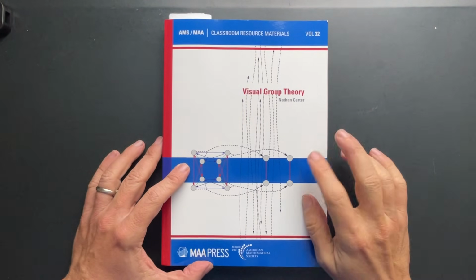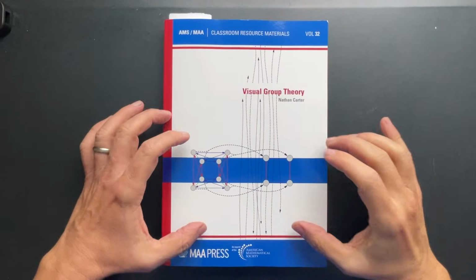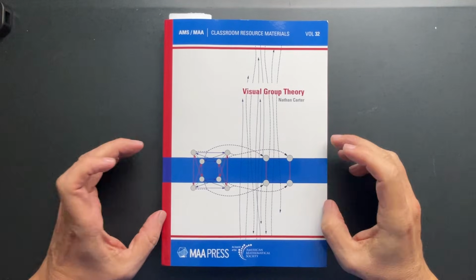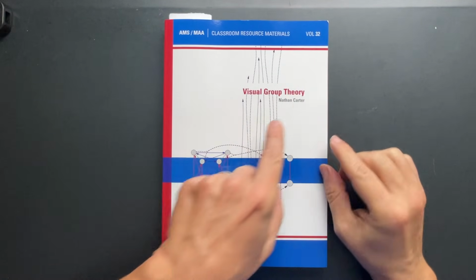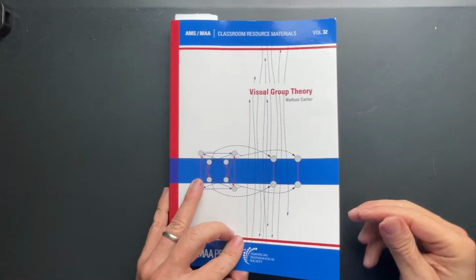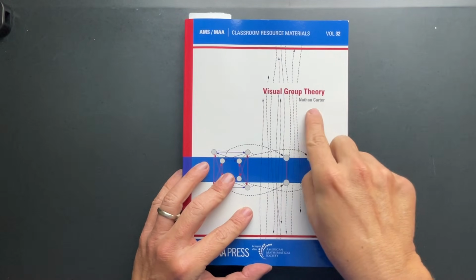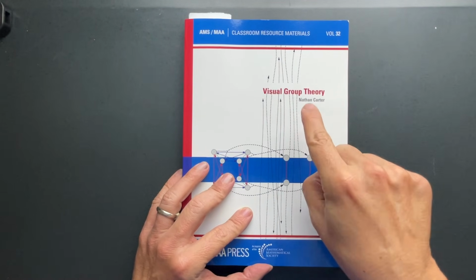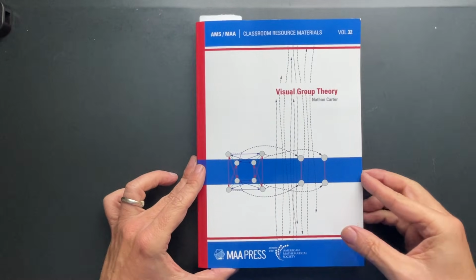I came across somebody mentioning this book. I'm not sure where I learned about it, but it is awesome. So I'm going to talk about Visual Group Theory by Nathan Carter. And I believe Nathan Carter is planning to put out another book, so I'm going to be on the lookout.